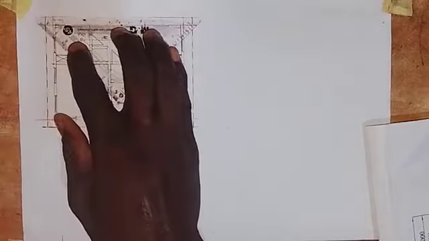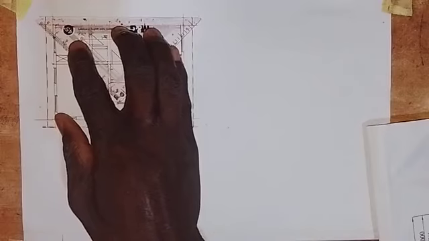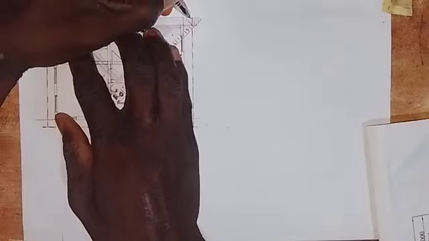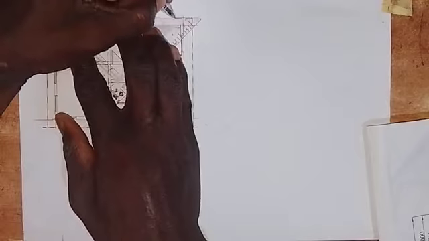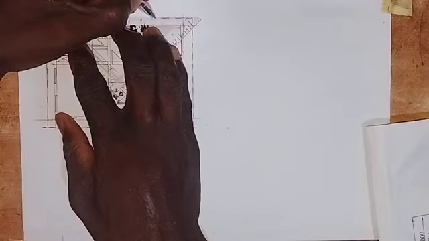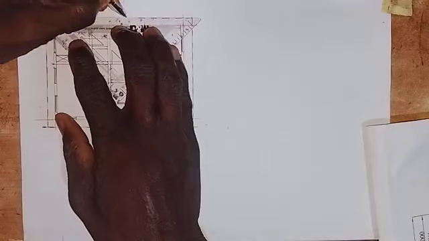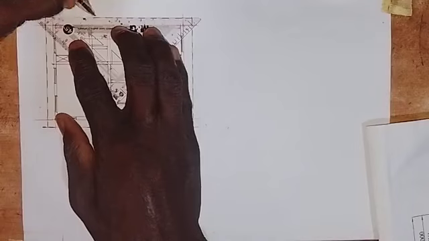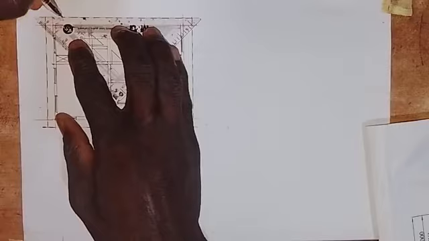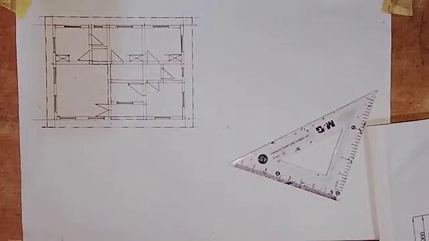And then coming up here, we also do the same thing. All right, so that is the east projection.